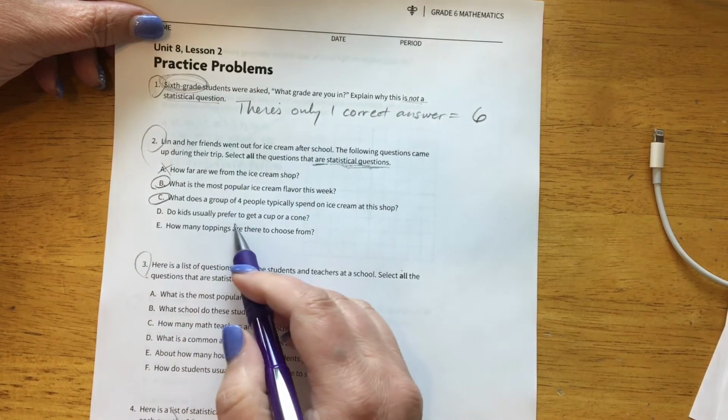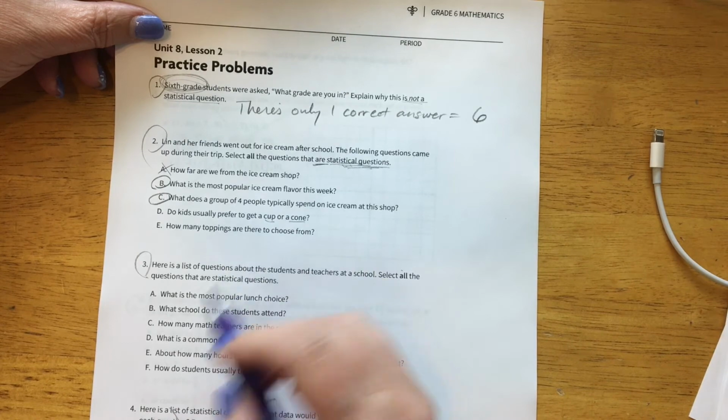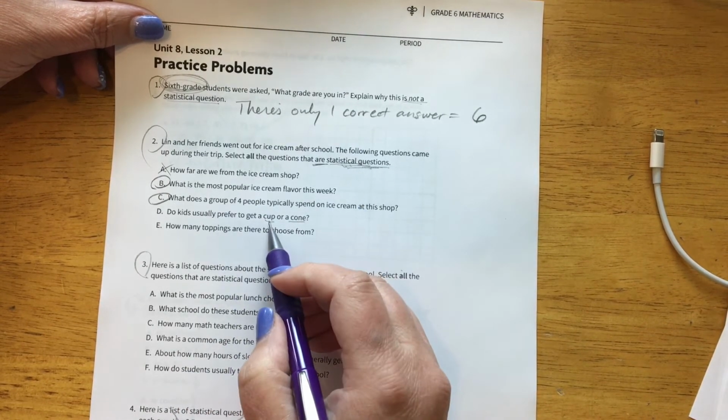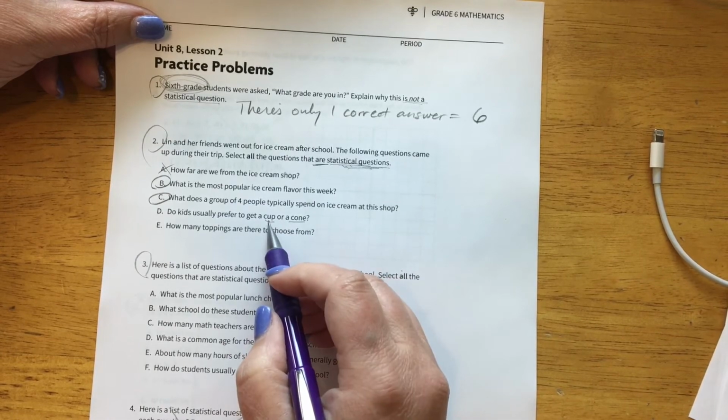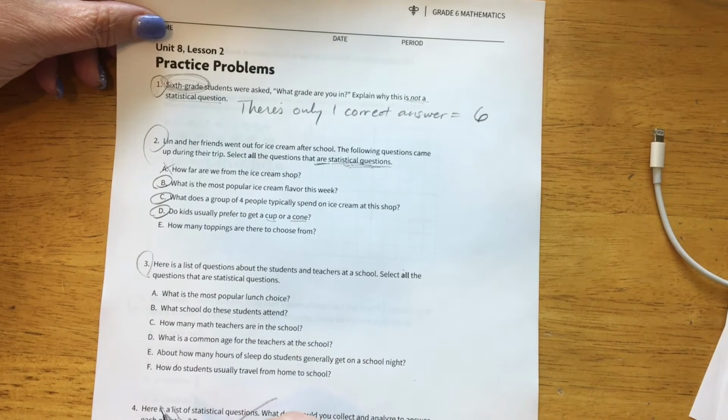Do kids usually prefer to get a cup or a cone? Well, look, that gives us 2 different answers, doesn't it? So that already answers our question. Is it statistical? Yes, because there are 2 possible answers. And anytime there's more than one, that's a statistical question, okay?